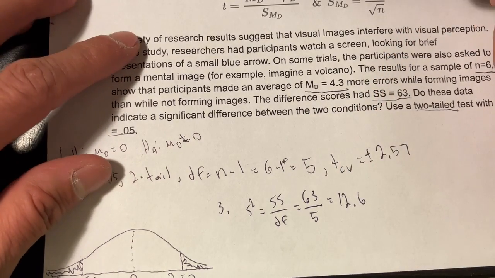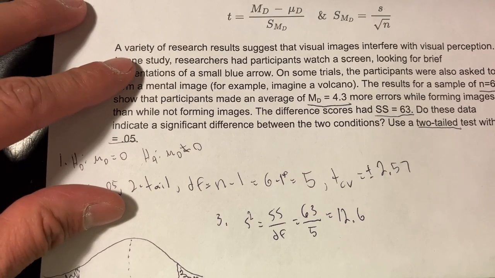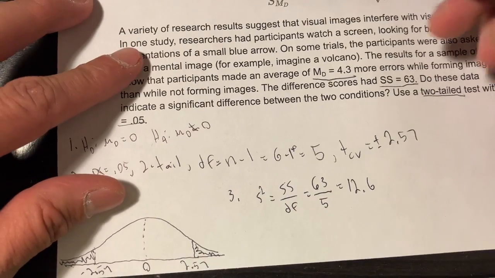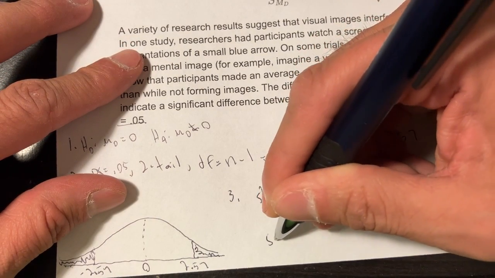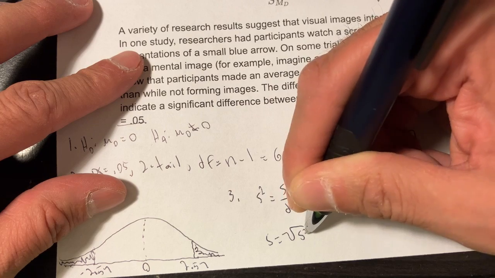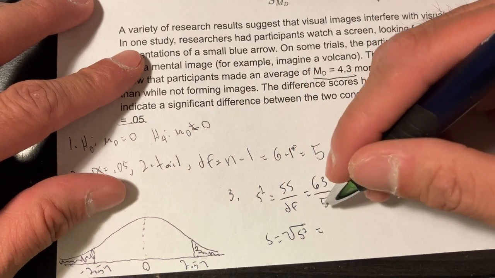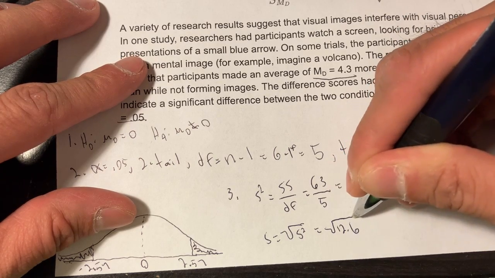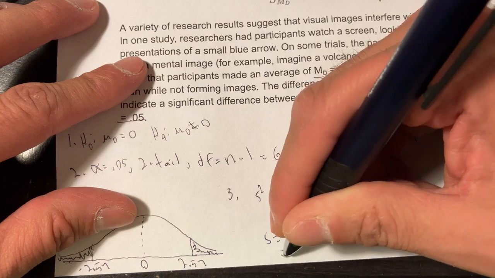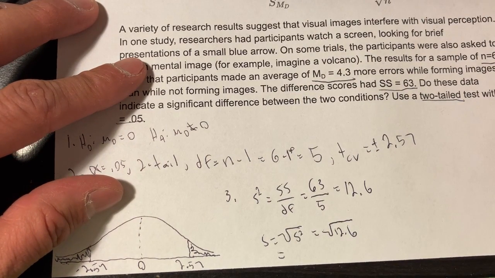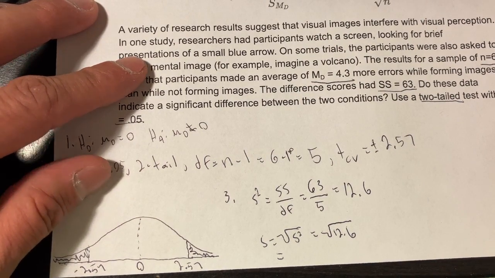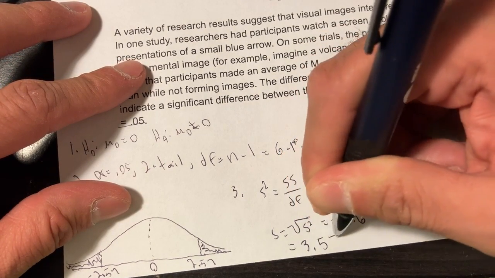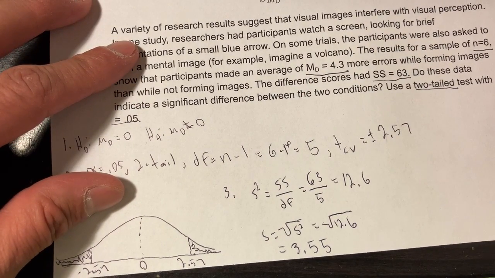If you punch that into your calculator, you'll get 12.6. Okay, so in order to find the standard error, we need the standard deviation and not the variance. So for the standard deviation, we just have to take the square root of the variance. So let's put that over here. If we take the square root of the variance, we have the standard deviation. The square root of 12.6 is 3.5496. Let's round that to 3.55. Okay, so that's our standard deviation.